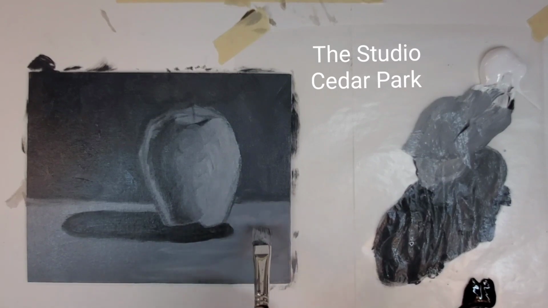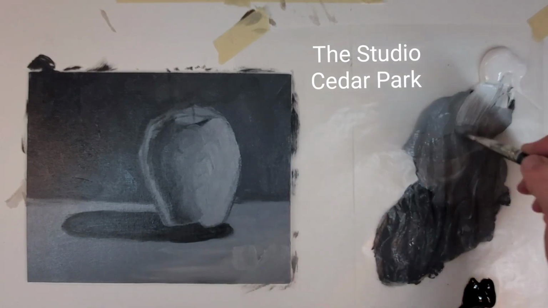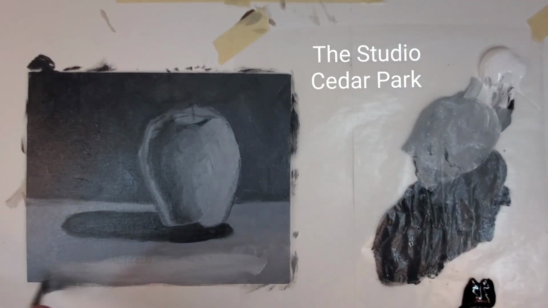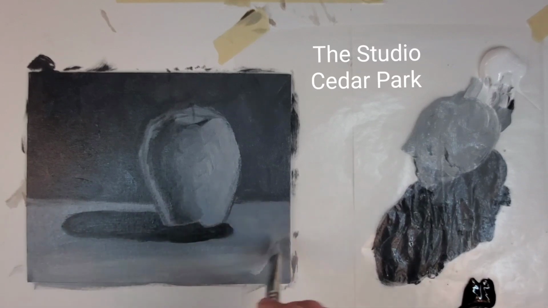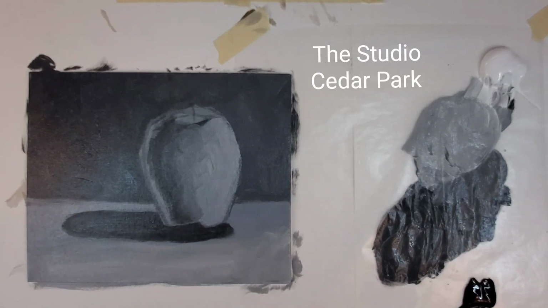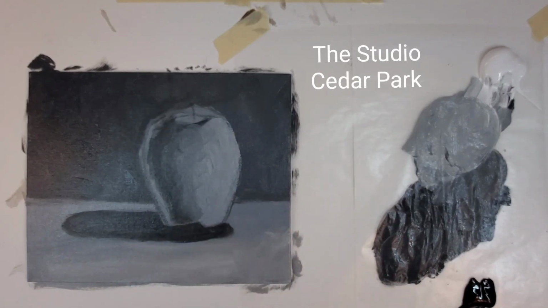I am going to let it get darker as it proceeds to the back of the table. Just a little bit. There we go. Right up next to the cast shadow. Good. Nice and subtle.